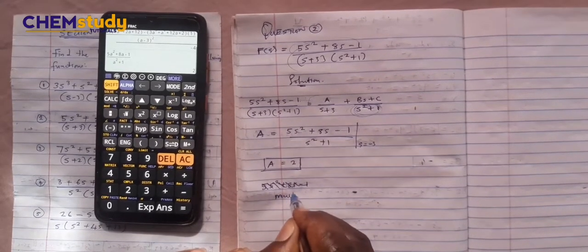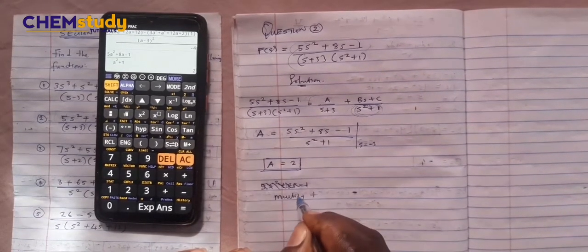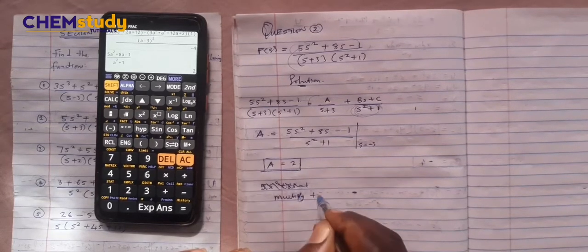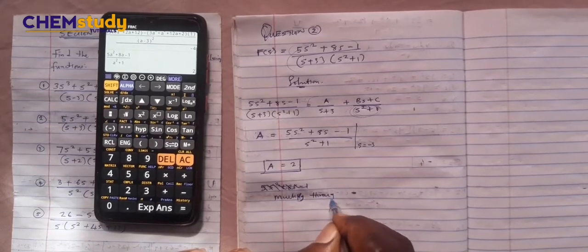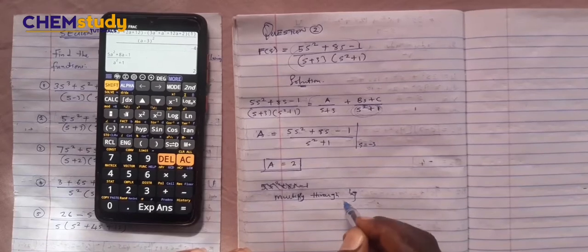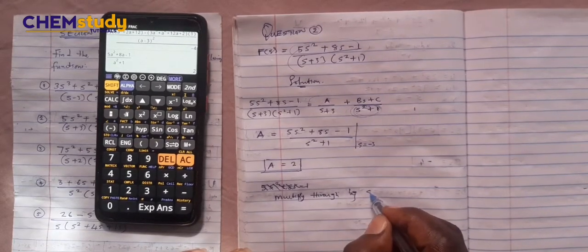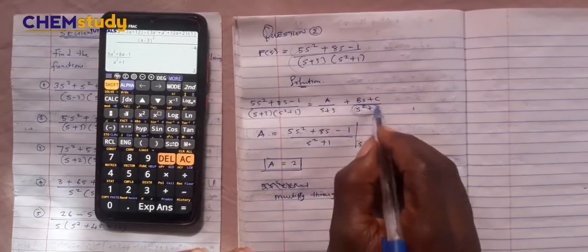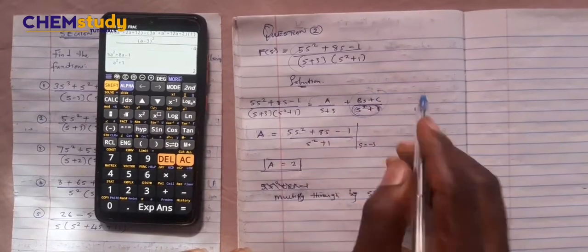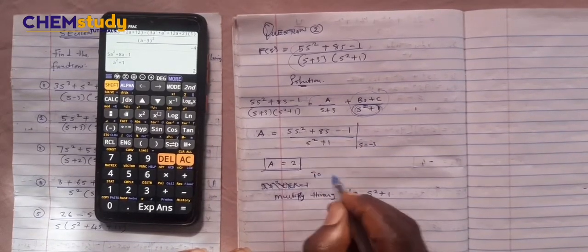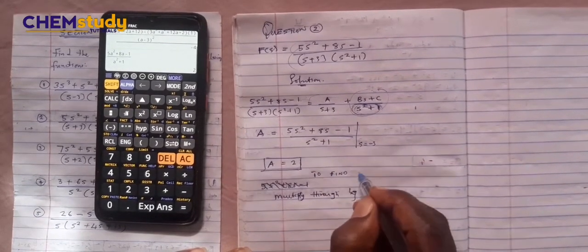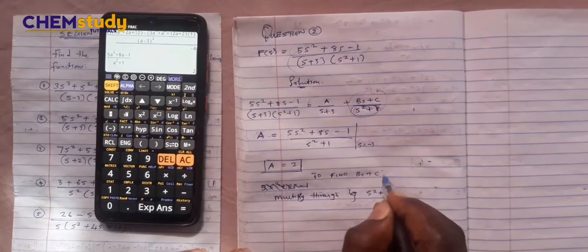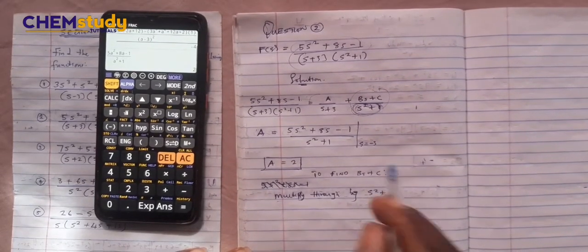Multiply through by s squared plus 1. Sorry about my handwriting. So that's the denominator of this bs plus c, because we're looking for bs plus c. So you multiply through by s squared plus 1.